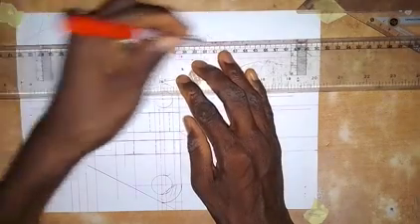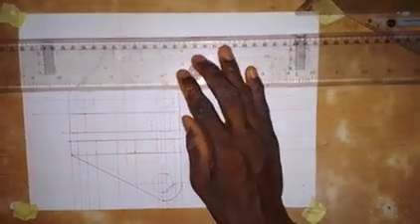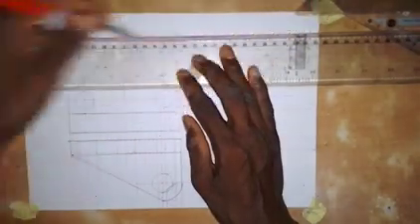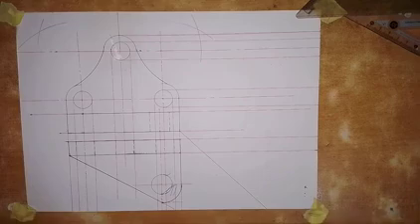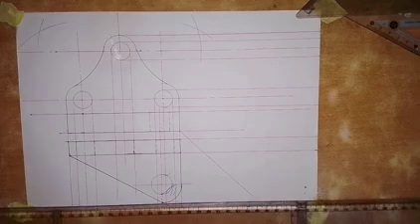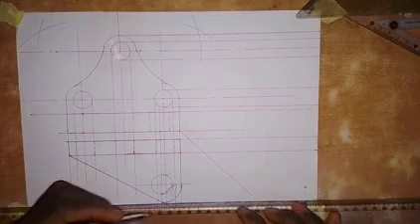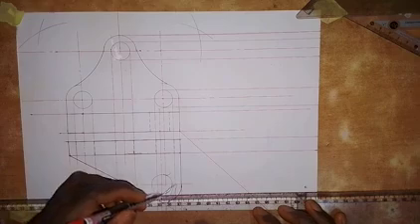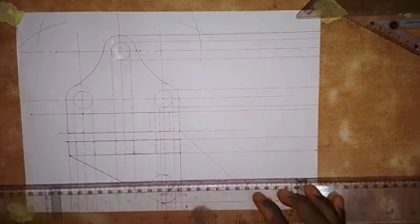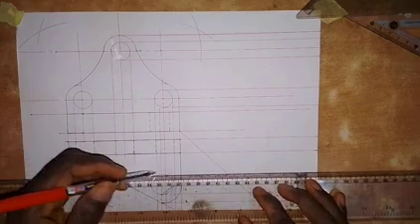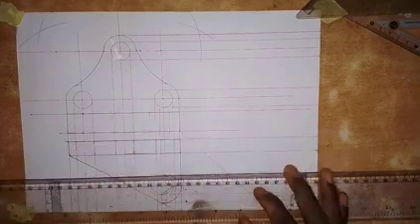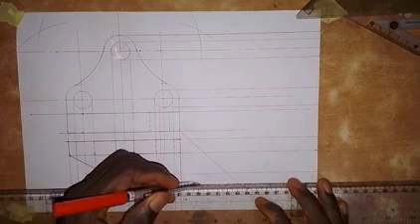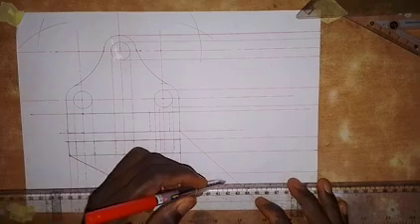So at this point on the circle, then at this point on the arc, I will also draw a line in this direction. Alright, so the next thing I'm going to do is, also at this point here, I'm going to draw a line in this direction. At this point on this circle, I will draw a line, and also at this point I will draw a line. So we have this. Then for the center, I will also draw this center line, so from here I'll draw a center line.